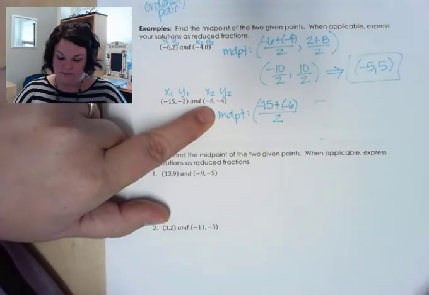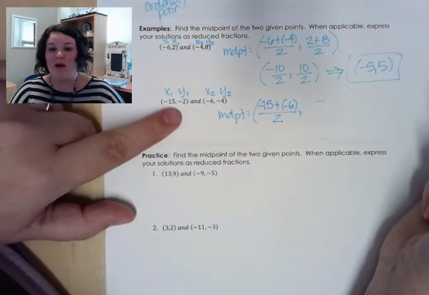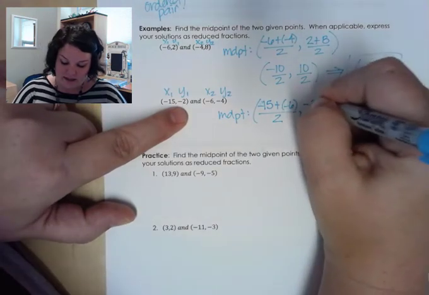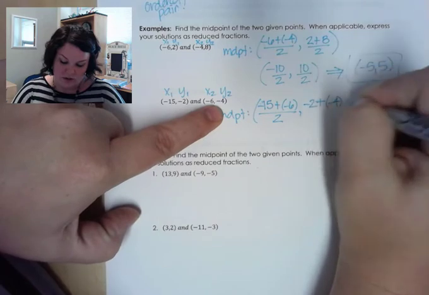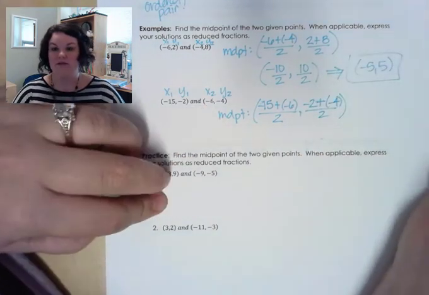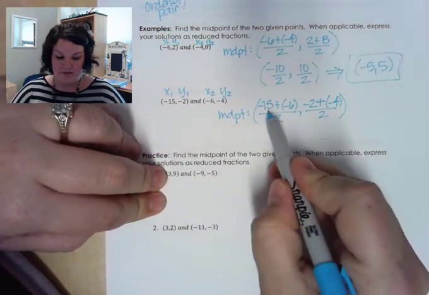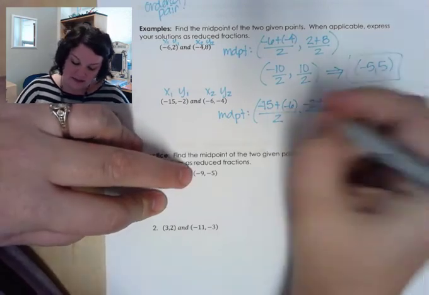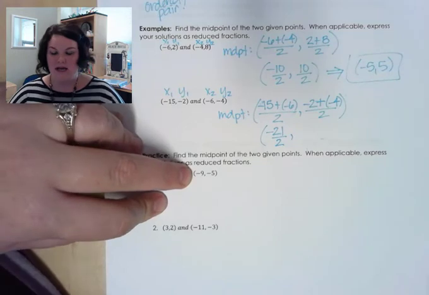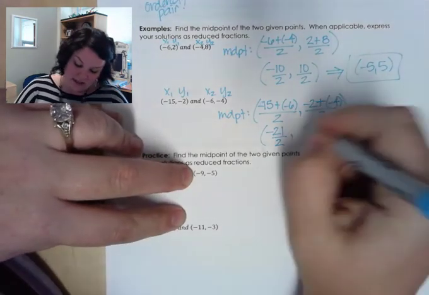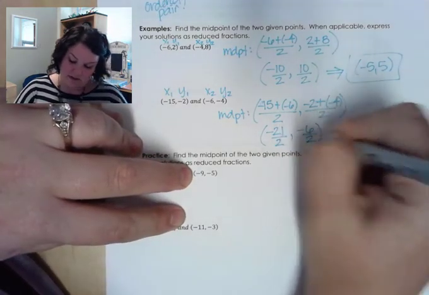Divide that by 2. And then average my y values. So my first y value is negative 2 plus my second y value, which is negative 4, and then divide that by 2. Okay, so negative 15 and negative 6 gives me negative 21. I want to divide that by 2. And then negative 2 and negative 4 gives me negative 6, and we're going to divide that by 2.